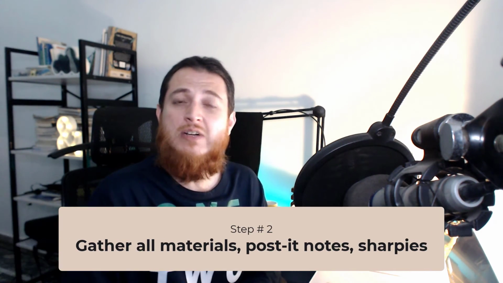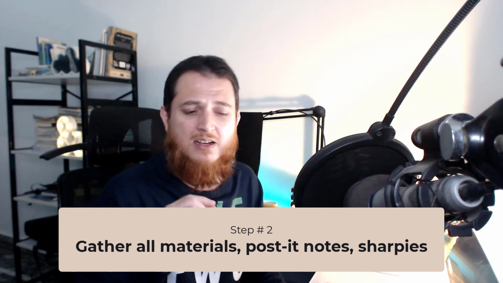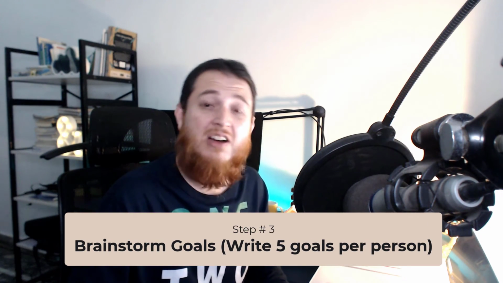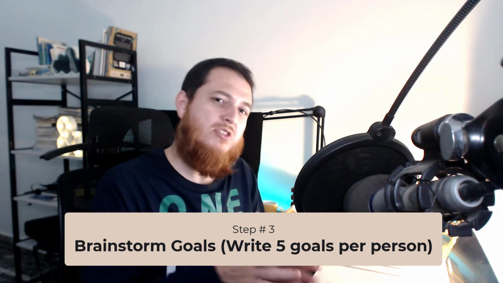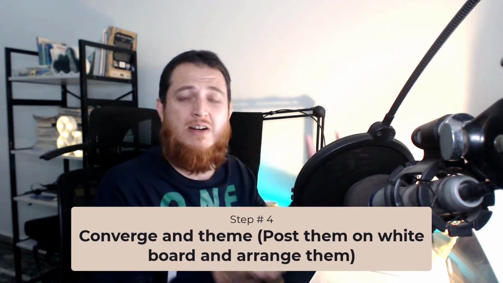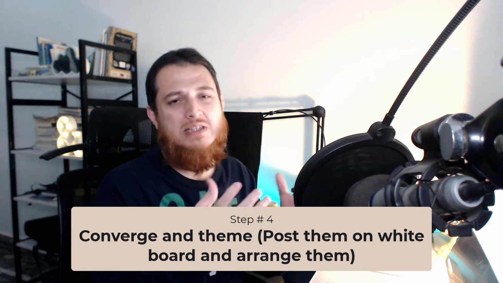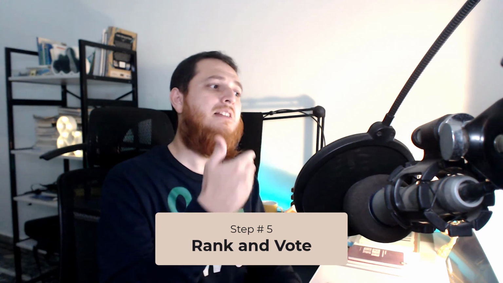Second, we gather all our materials, for example, post-it notes, Sharpies, markers, or whatever you need. Then we give those papers to our team members and ask them to write at least 5 principles. We gather all those principles and post them on a board, and we rearrange them and make themes converge, and theme is the next step. Once a theme is formed, we combine them by voting and ranking them, deciding that these are the best principles.